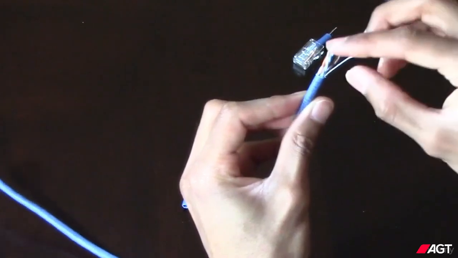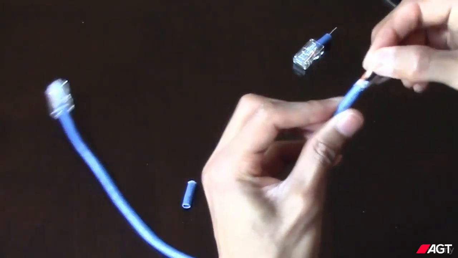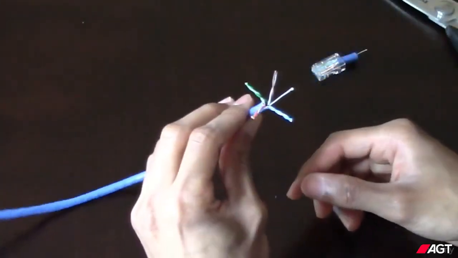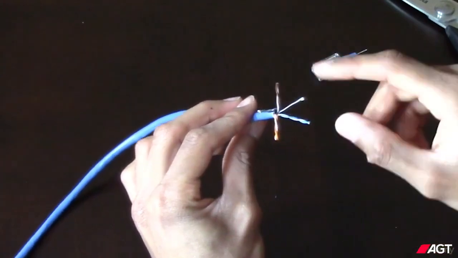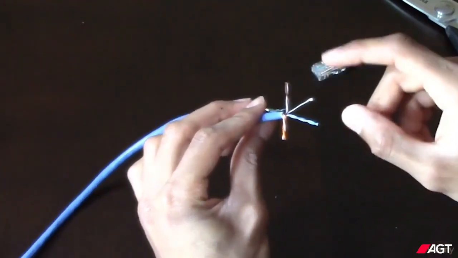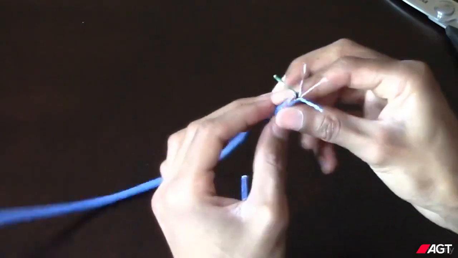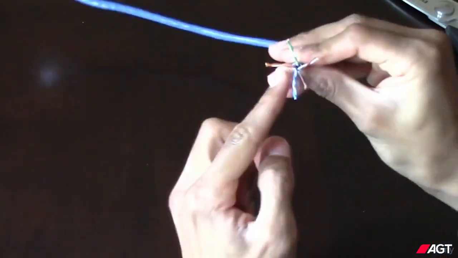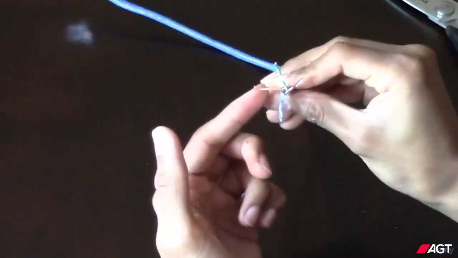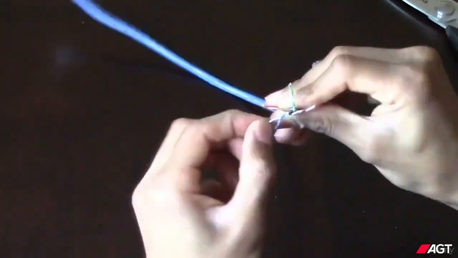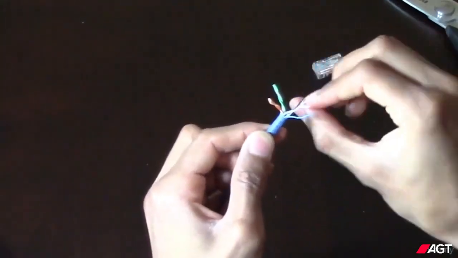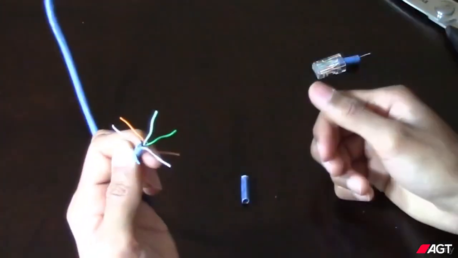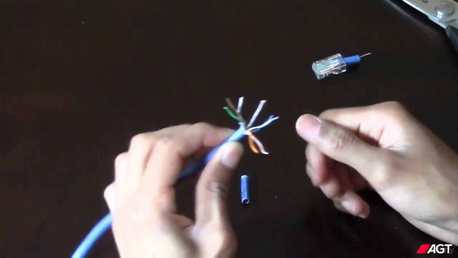You have 4 pairs of twisted wires and your nylon cord. These wires are twisted so that they keep out interference. We have a brown and light brown, green and light green, orange and light orange, and blue and white blue. We'll be getting to the color coordinations of jacks and connectors in future lectures. When we actually do connect our jacks and connectors, we need to untwist these 8 wires. So untwisted, there are 8 wires that help in data transfer.